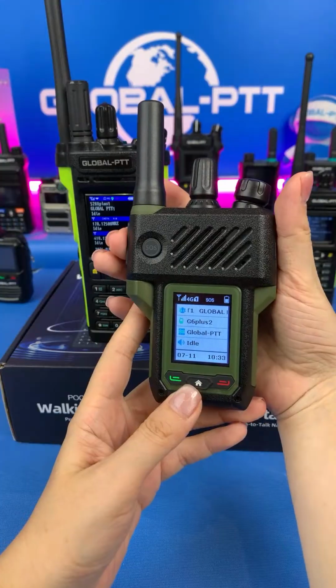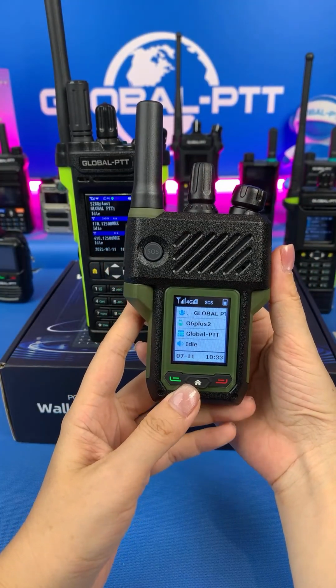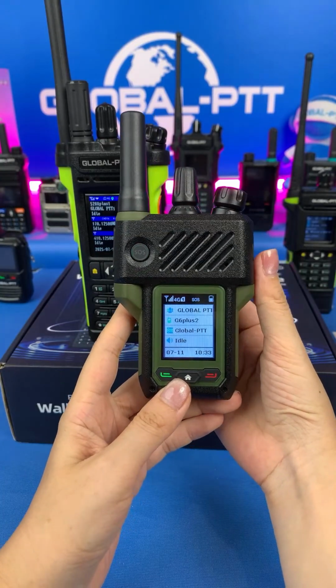Okay, and here is the G6 Plus model. There are three colors to choose from. For me, I like the silver color best.